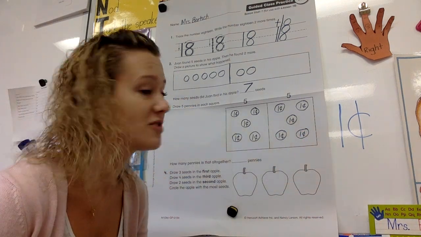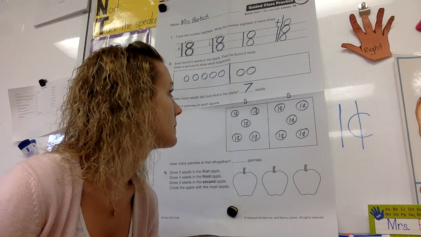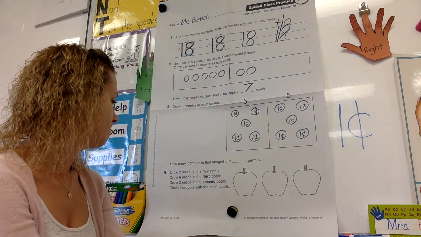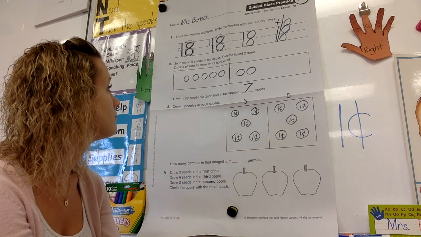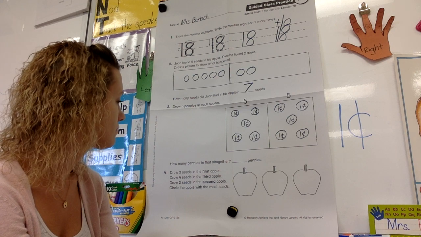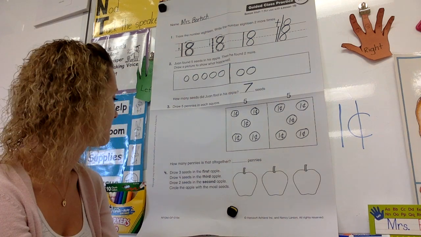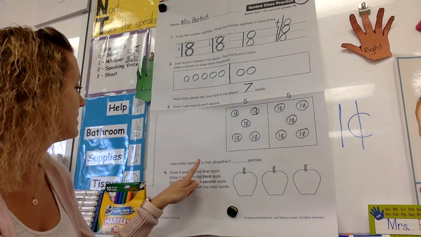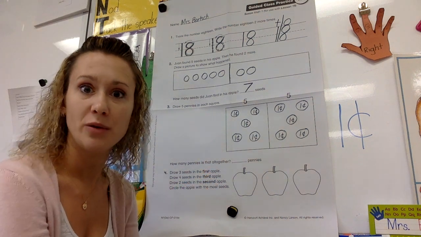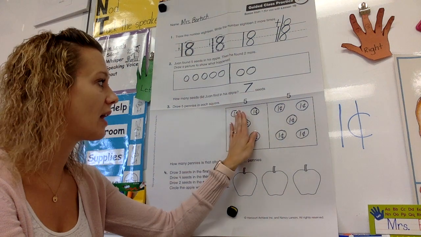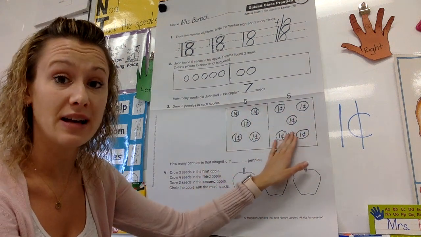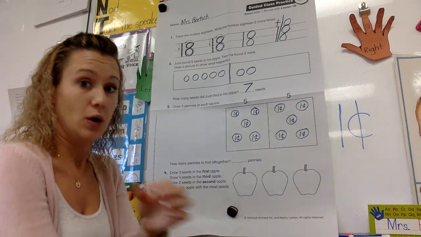$0.01. I'm going to give you time to finish that too. All right. Then it says, how many pennies is that all together? Are you ready? We're going to count all those pennies. We're going to start on the left and count the pennies in the box on the left. And then we're going to keep counting and count the pennies in the box on the right.